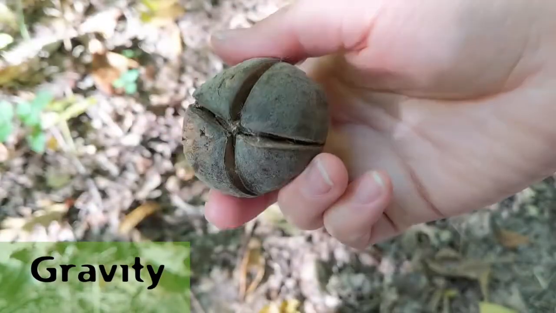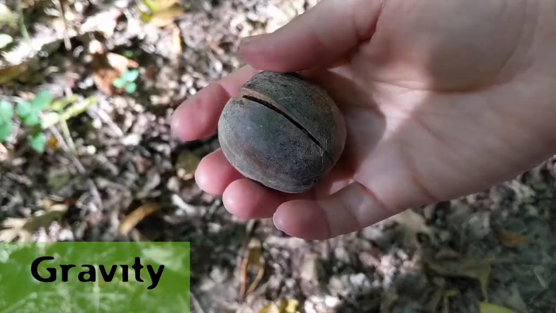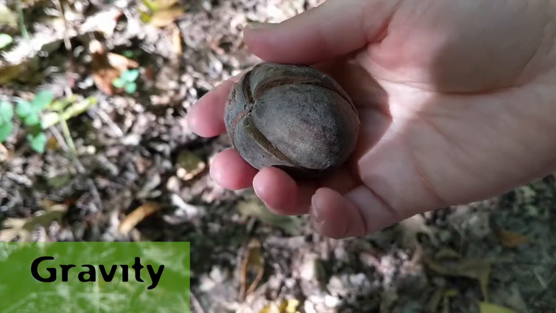They're all going to have different types of structures in order for them to get around. Now let's go ahead and take a look at some different examples of each one of those different ways that our seeds can be dispersed. The structure of this hickory nut is very round, and that way when it drops down from the tree, it uses gravity to just roll away and find a new spot.